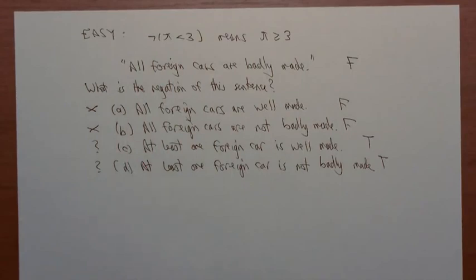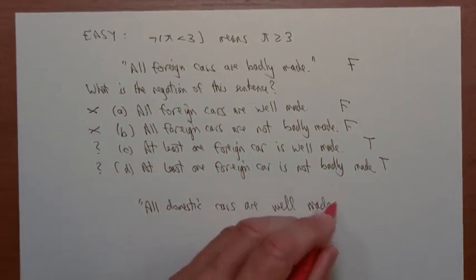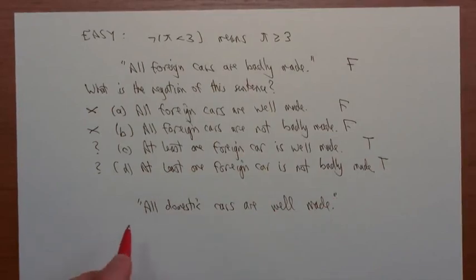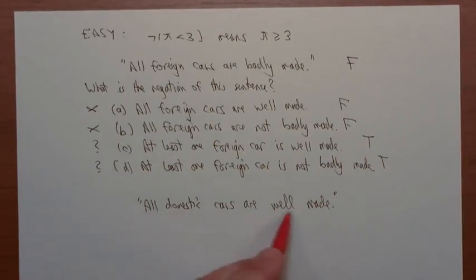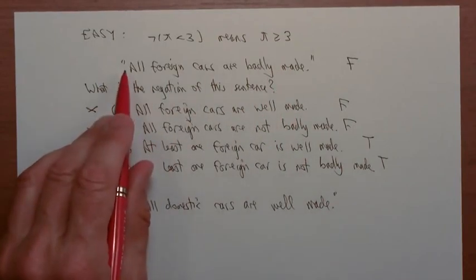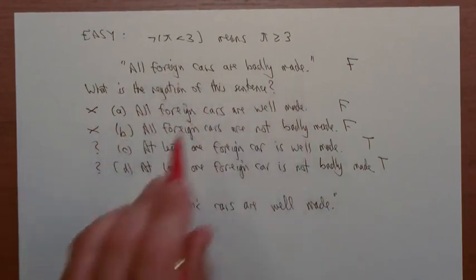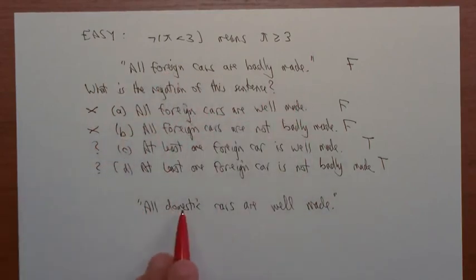But let me stress a point I made a minute ago and didn't write anything down. Look at the following sentence: all domestic cars are well made. I've actually had students over the years who have thought that that was in fact the negation of this. I know why they're saying that: this says something about all foreign cars and this says something about all cars that are not foreign.